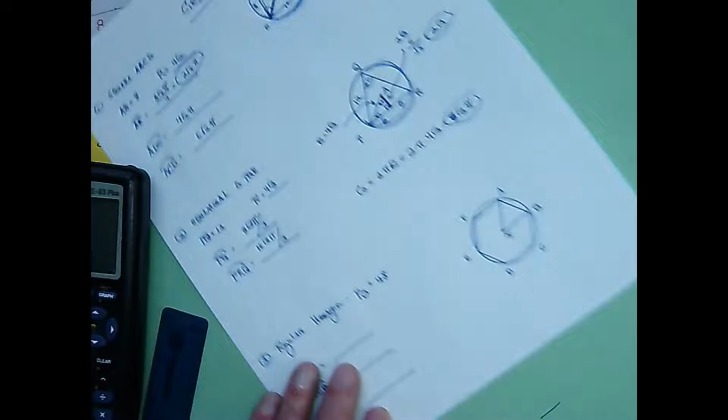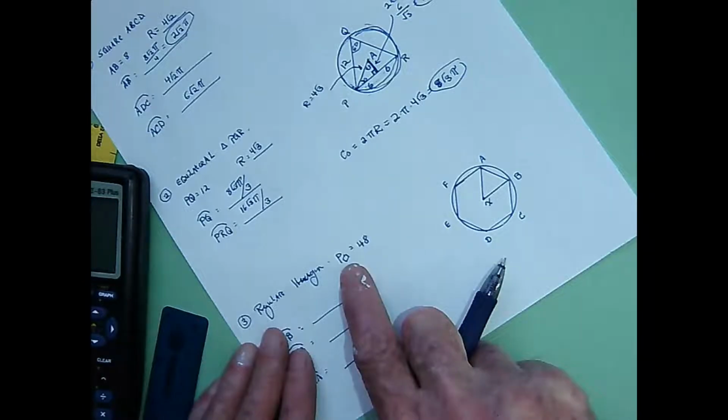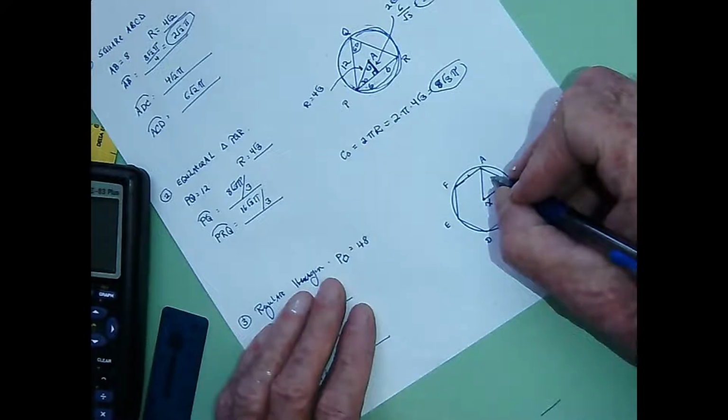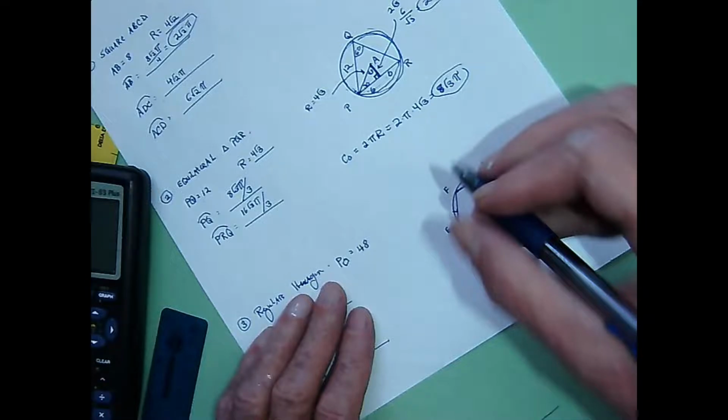How about a regular hexagon? In this situation, I'll tell you the perimeter of my regular hexagon is 48. You think, well, if it's a regular hexagon, then all 6 of these sides have got to be the same, don't they? And 6 times something must give me that 48, so these must be 8 on a side, huh?